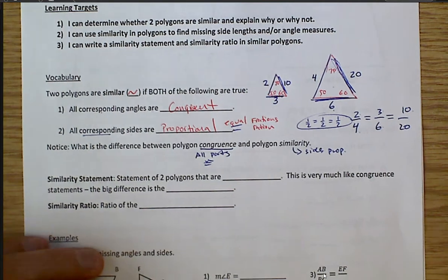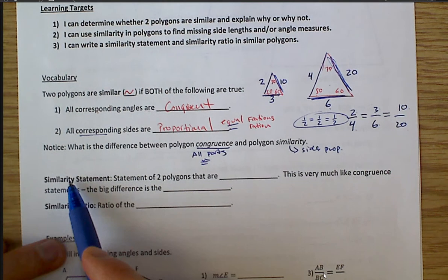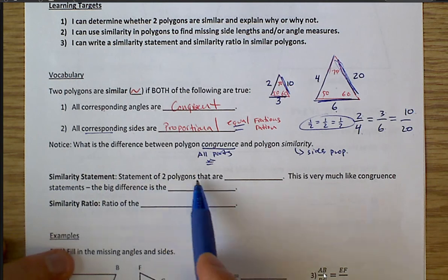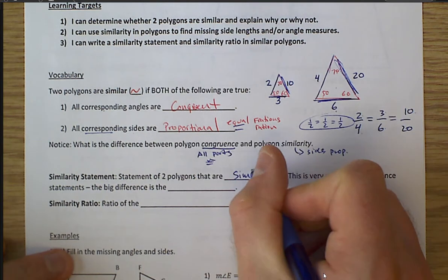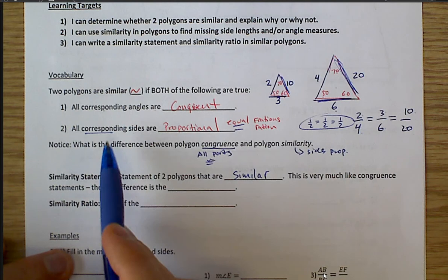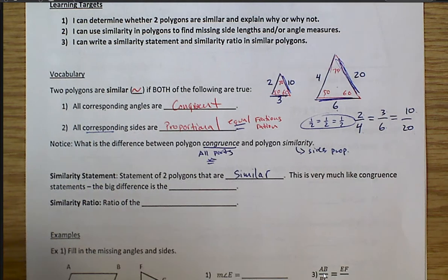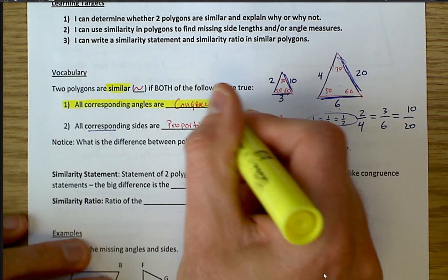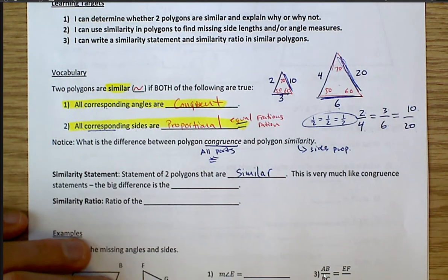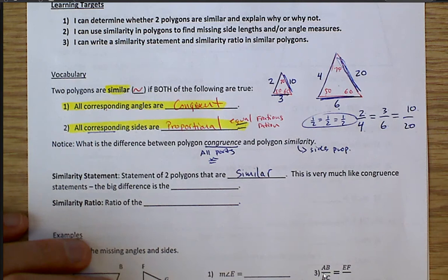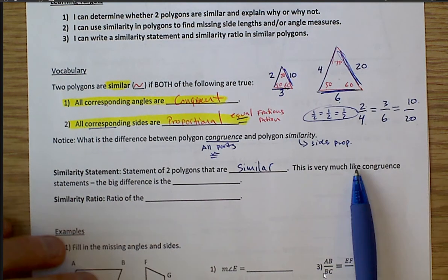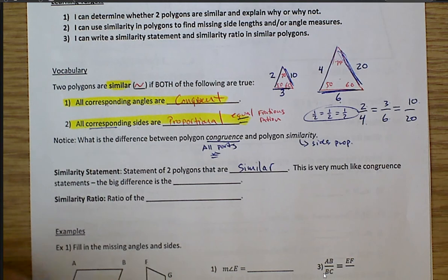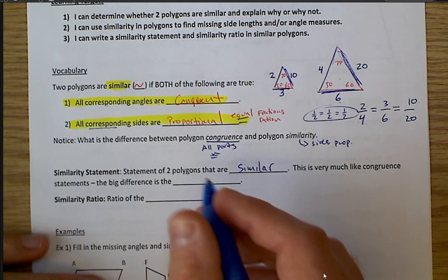A similarity statement is very, very similar to a congruency statement, a statement of two polygons that are similar. In other words, they have to meet these two criteria, okay? This is really the meat and potatoes of everything right here for similarity. That's what you got to know, okay? And so it says this is very much like a congruent statement. The big difference, obviously, is that they're not equal to each other, which is the symbol, okay?